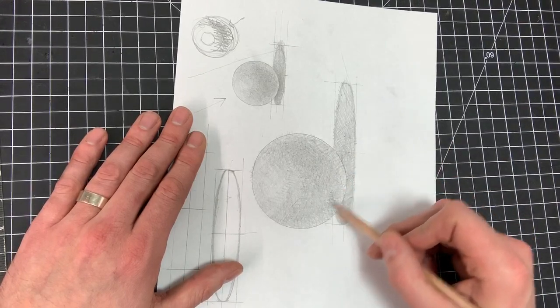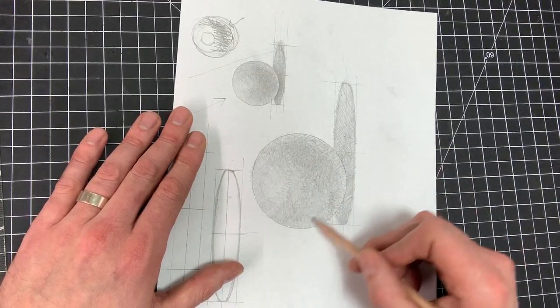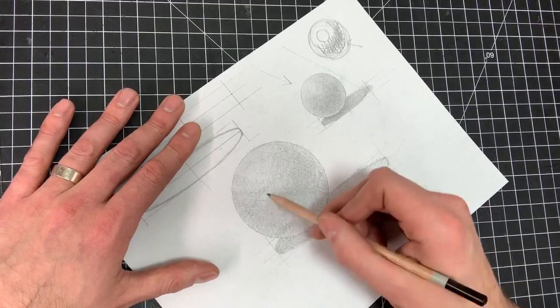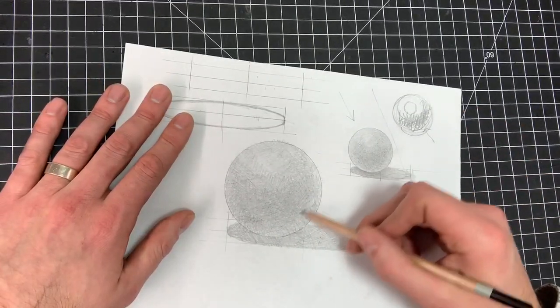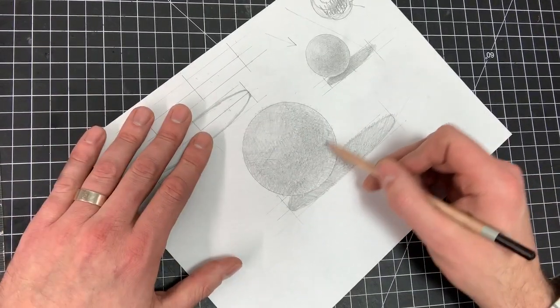Once you get to this stage of it, this is the fun part. It's time consuming, but it starts to come together.